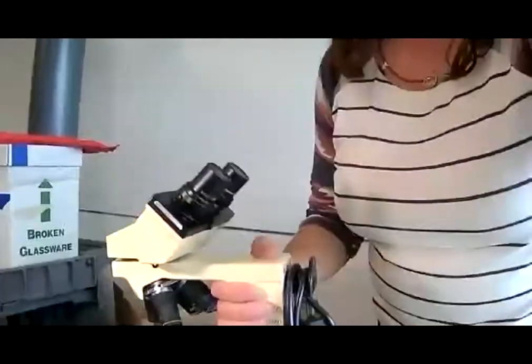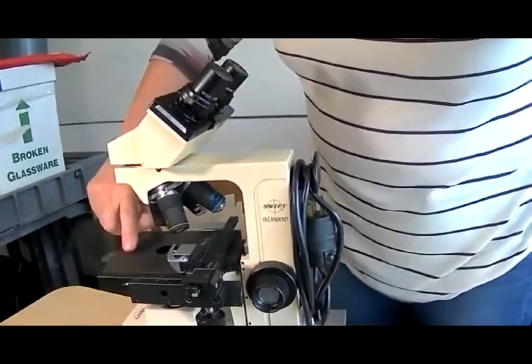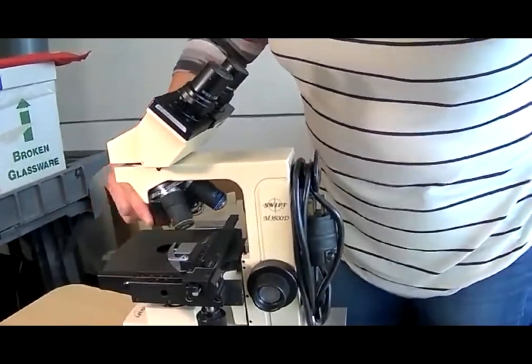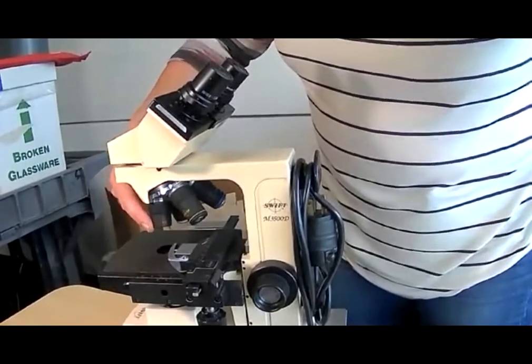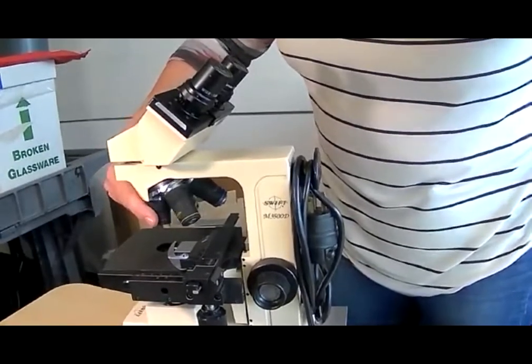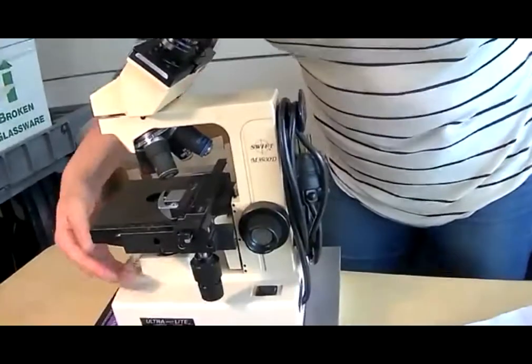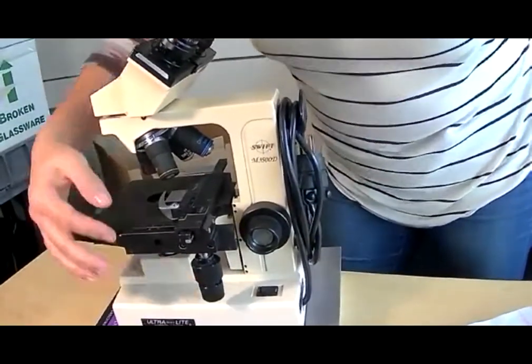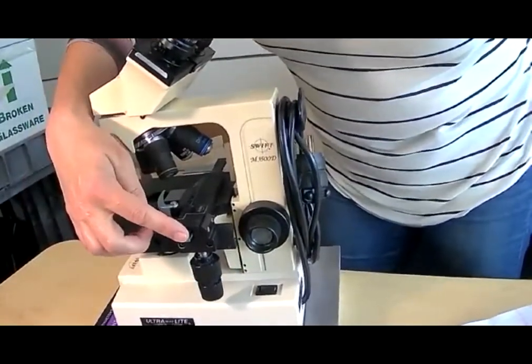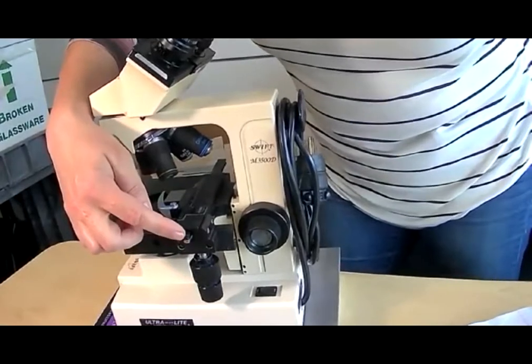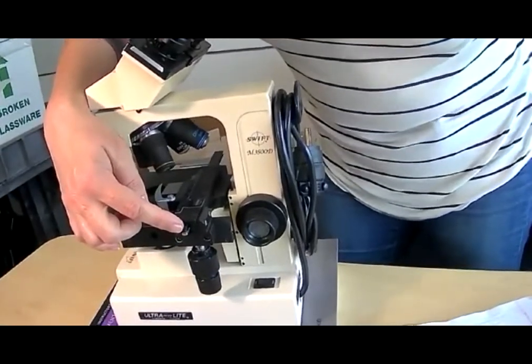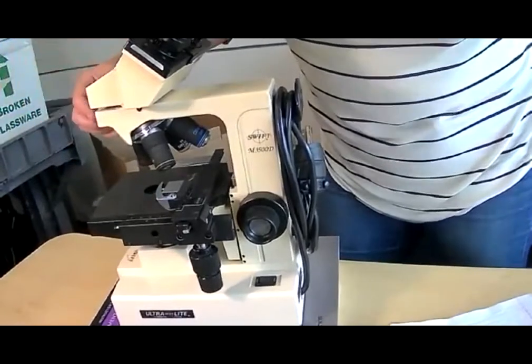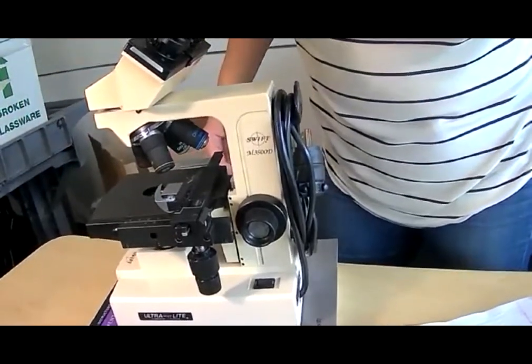You're going to lower the stage, put the smallest objective, which is the scanning objective, down, and use these knobs to center the stage. So again, this arm is not sticking out. Those are all the processes involved in putting up a microscope correctly.